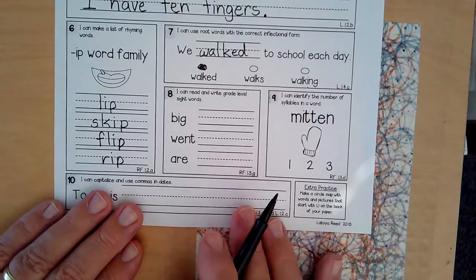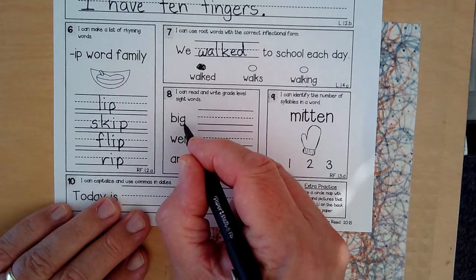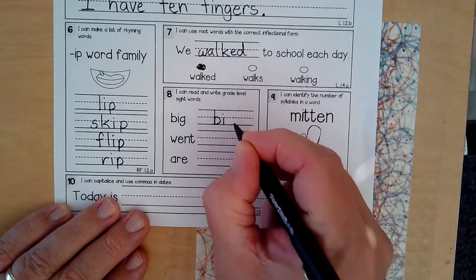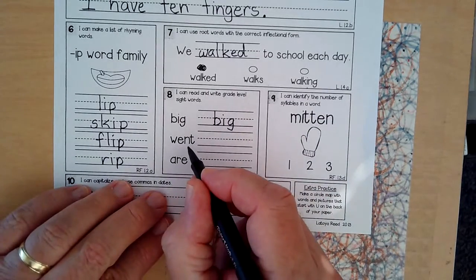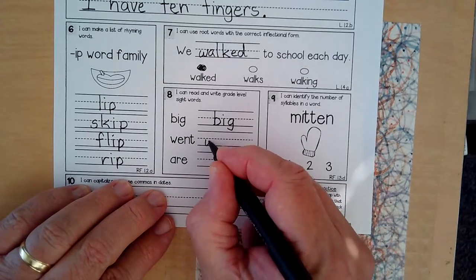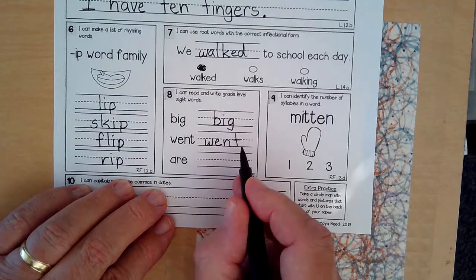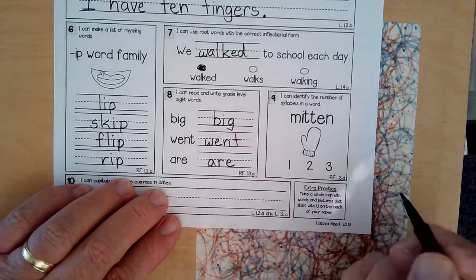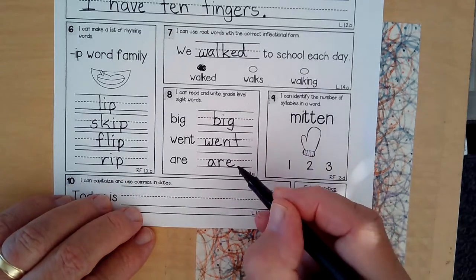All right. Number 8. I can read and write grade level sight words. B-I-G spells big. B-I-G. Big. W-E-N-T. W-E-N-T. Went. And A-R-E. R. Big, went, R.